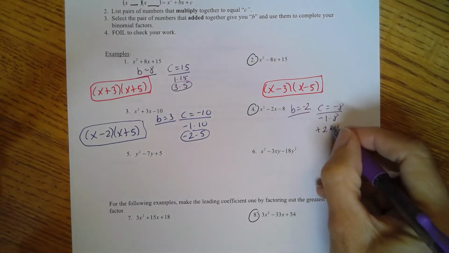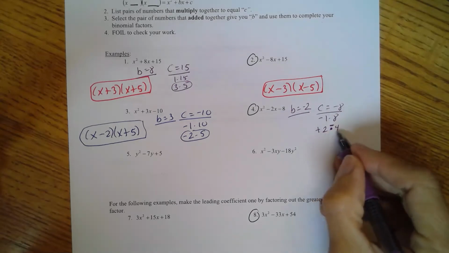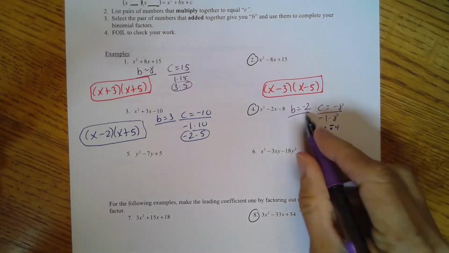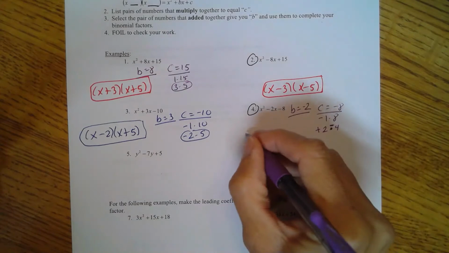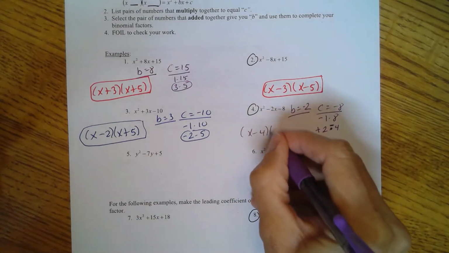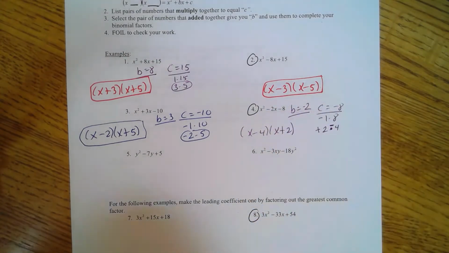So I know my signs need to be switched. If I still multiply those, I get a negative 8. Now if I add those, I'll get my negative 2. So that's going to factor into x minus 4 and x plus 2, or x plus 2 and x minus 4. Either way, it does not matter.